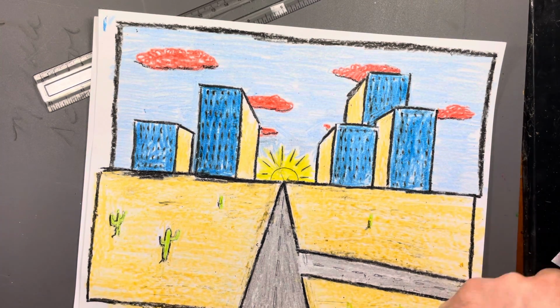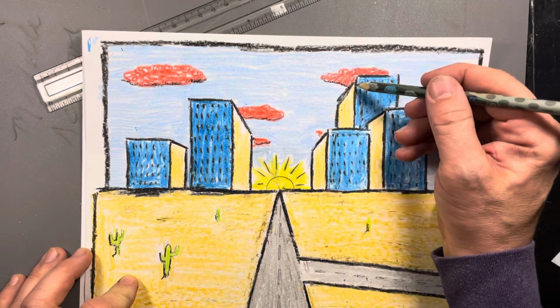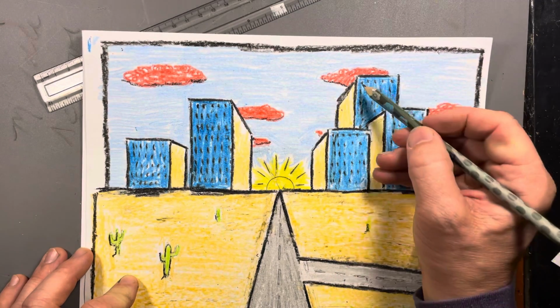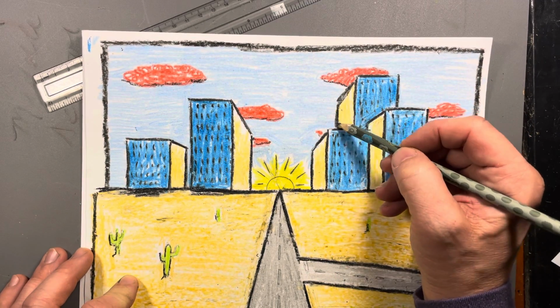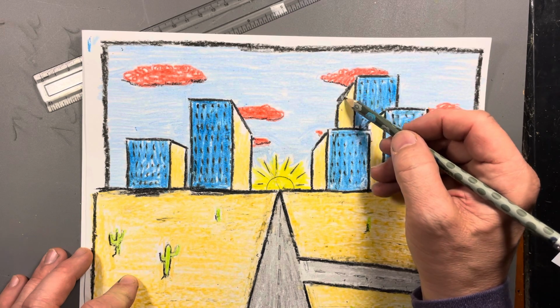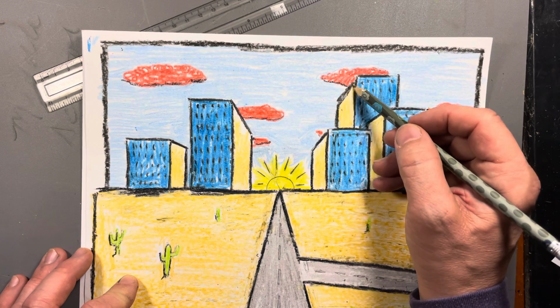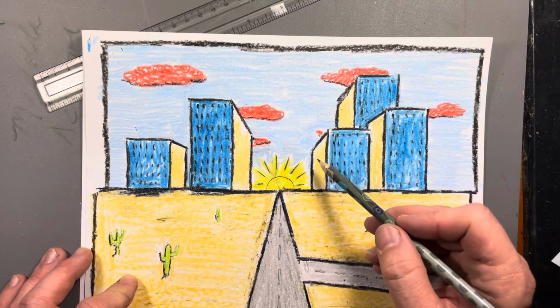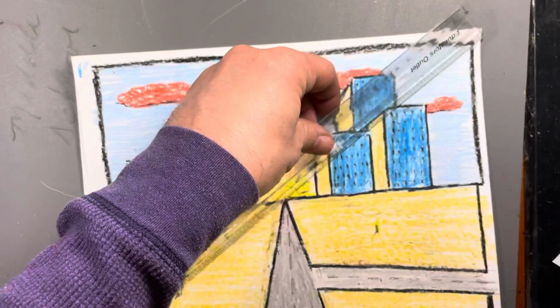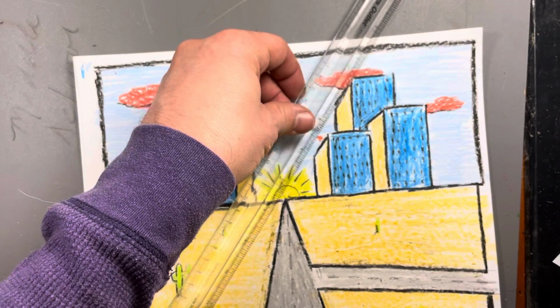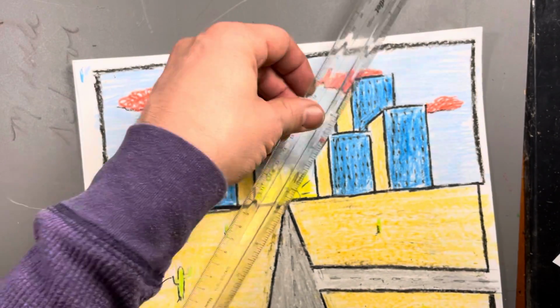For example, if we look here, we can see the front of our building. We can see the back of our building. The back is smaller, so we draw a line. That's the linear perspective. Now, all of our lines are going to go to one vanishing point.